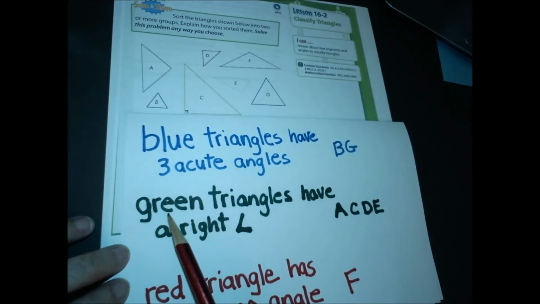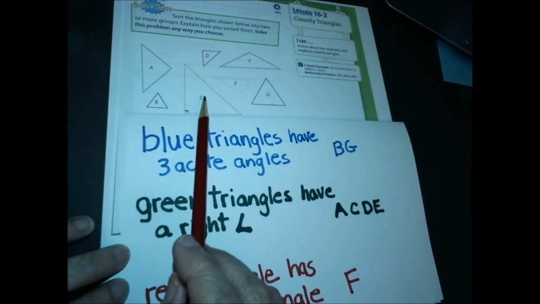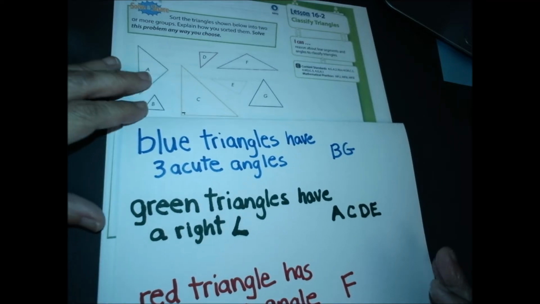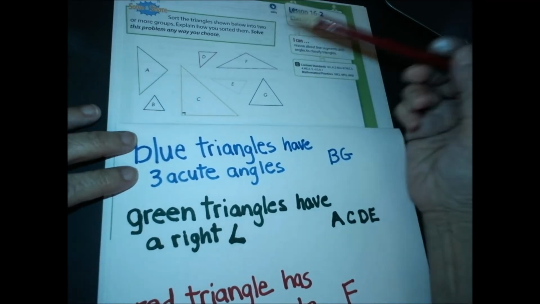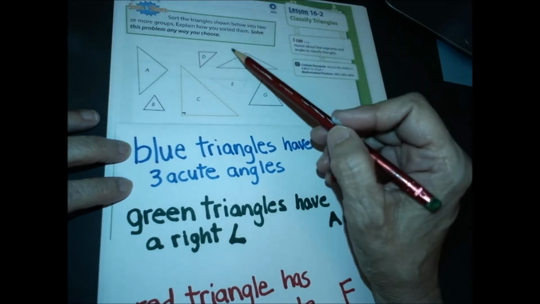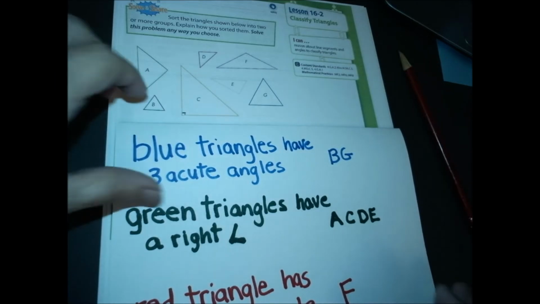Then they may have said the green triangles have a right angle in them. This symbol here indicates a right angle. They would have said A, C, D, and E are their right triangles. And then of course the last one, the red triangle, has an obtuse angle right here, and it's the only one like it.